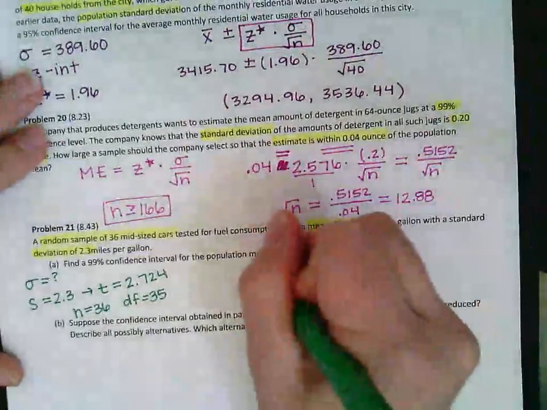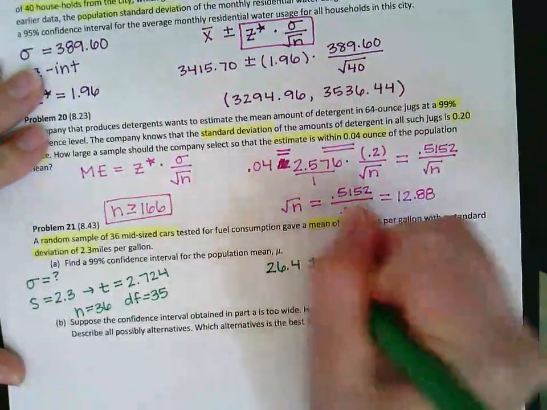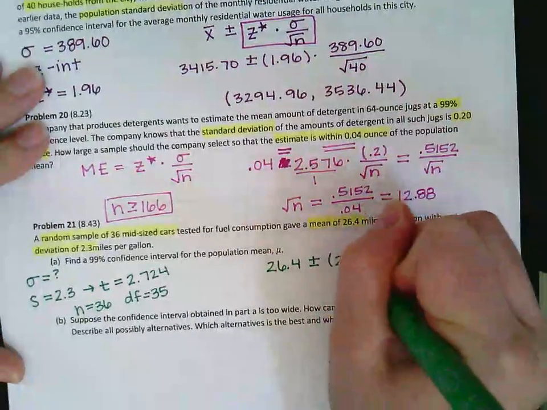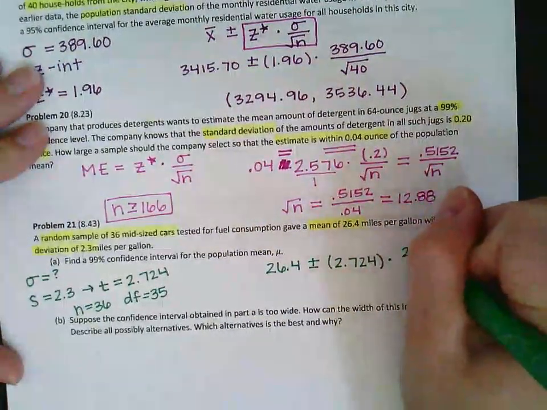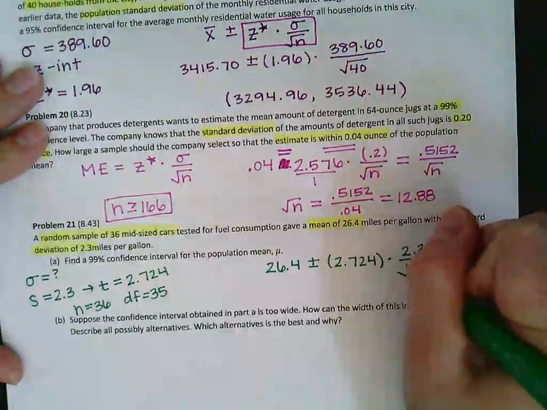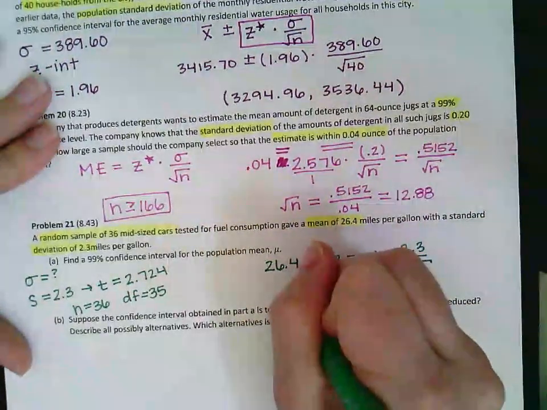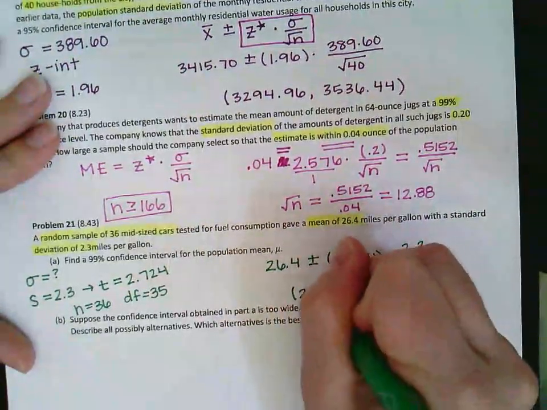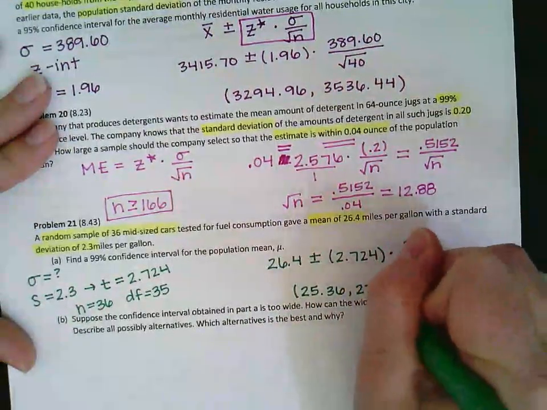So I'm going to have my mean from the sample plus or minus 2.724, the standard deviation that I do have, and then I'm going to divide this by the square root of n. That's giving me a lower bound of 25.36 and an upper bound of 27.44.